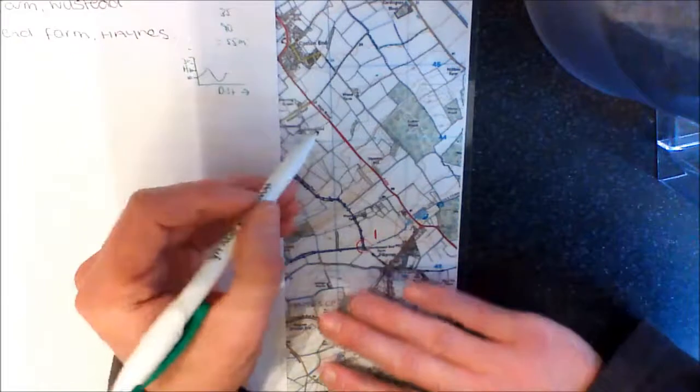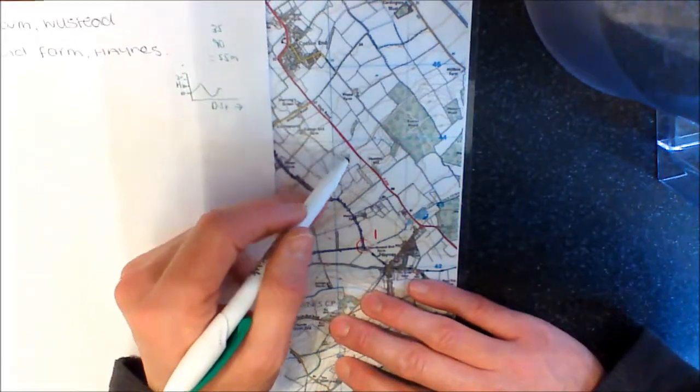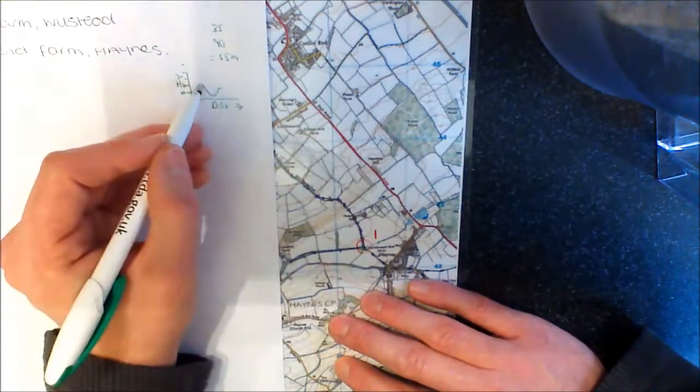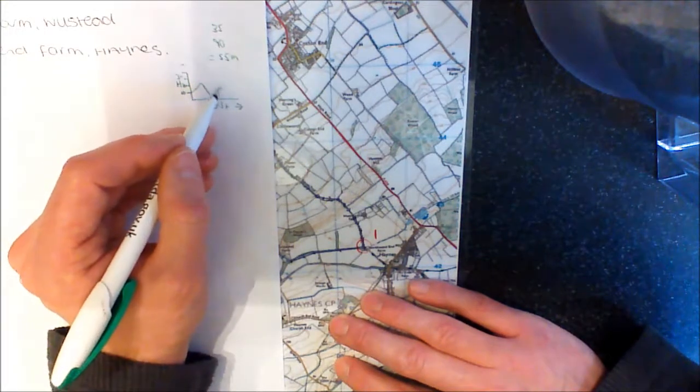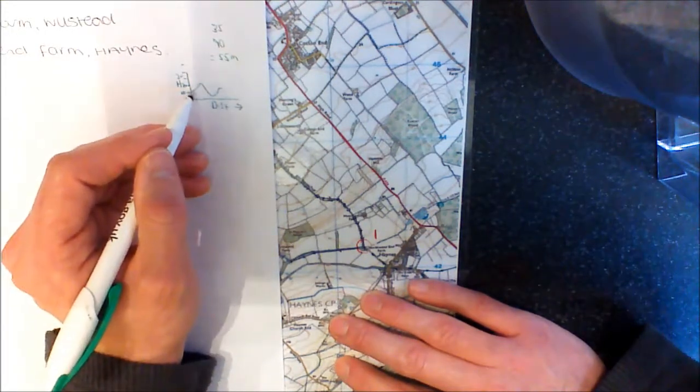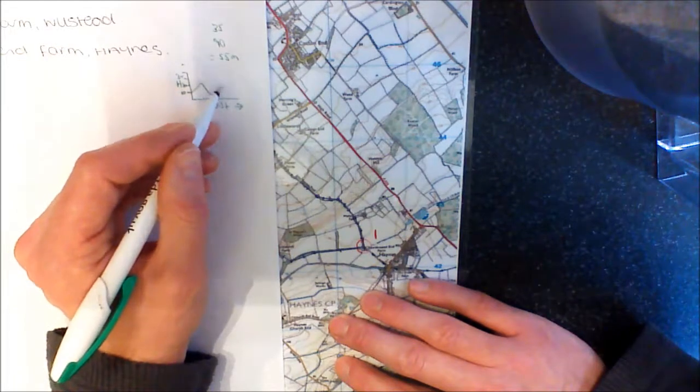So what we do is when we travel across, we need to make sure that we are going up contours. We don't take off anything for the downs, but you always add on for every bit of height you go up. So here it would be 10, 20 metres in total.